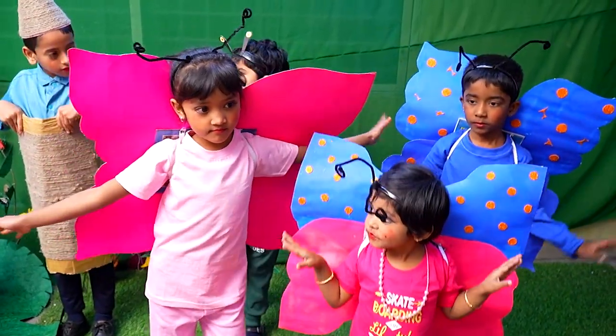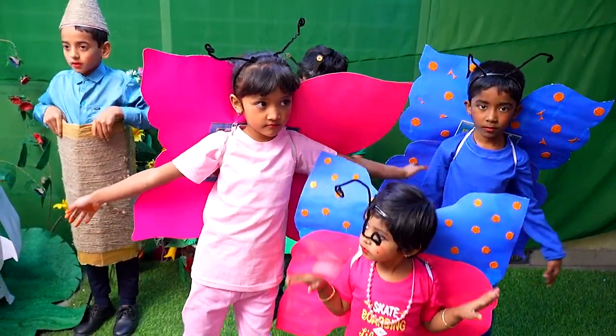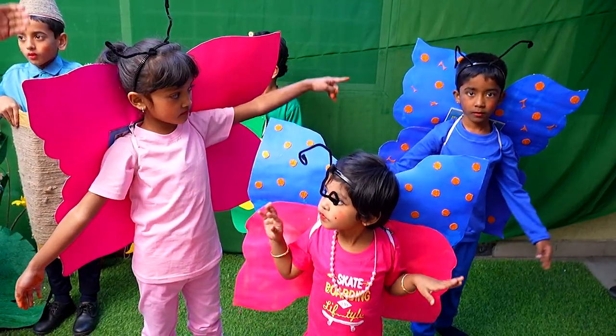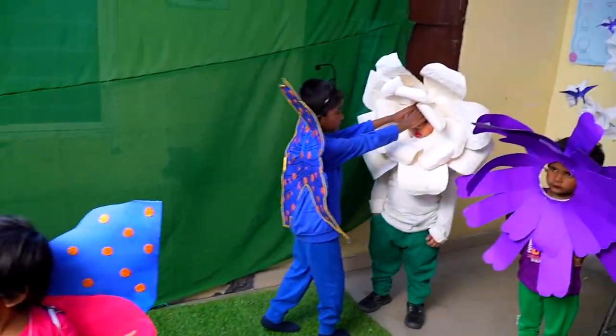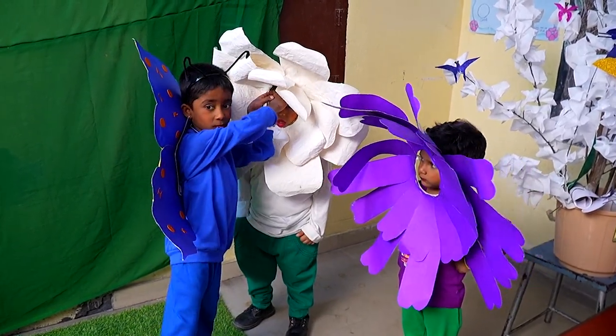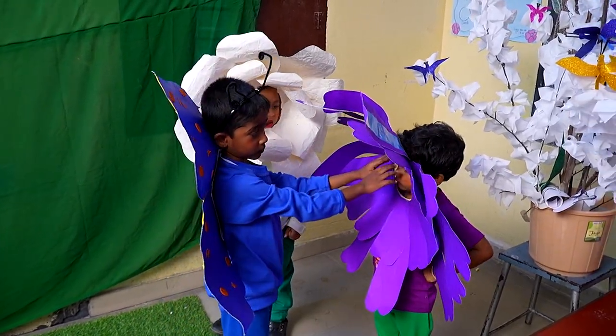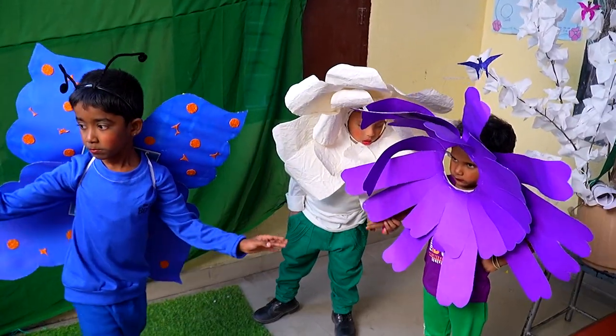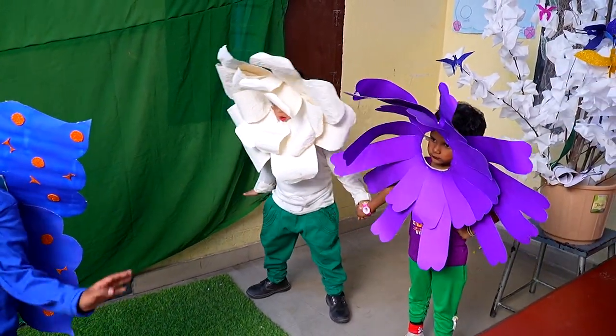Let me also tell you how this beautiful insect helps in pollination of flowers. This is a male flower. When a butterfly sits on a male flower, it picks up pollen. When it again sits on a female flower, it drops it there and pollination occurs.